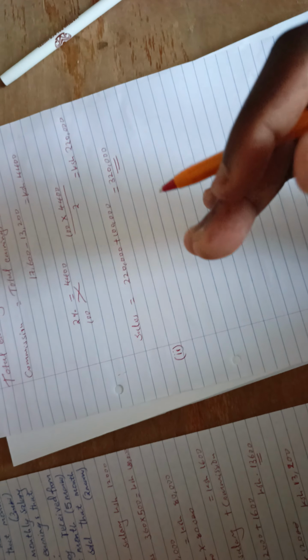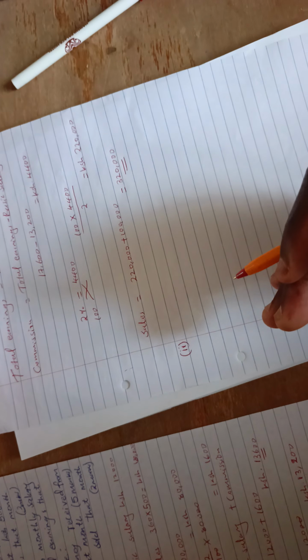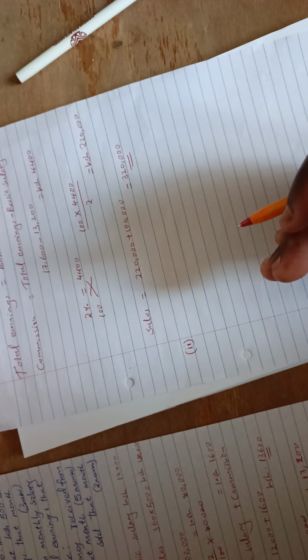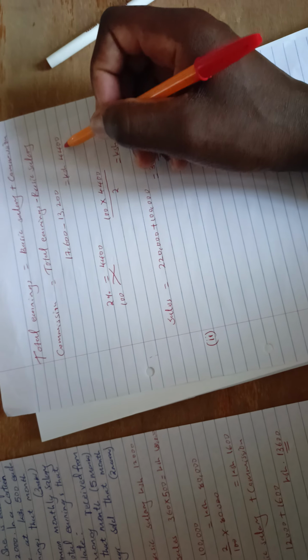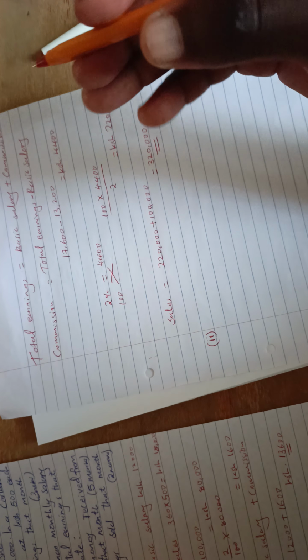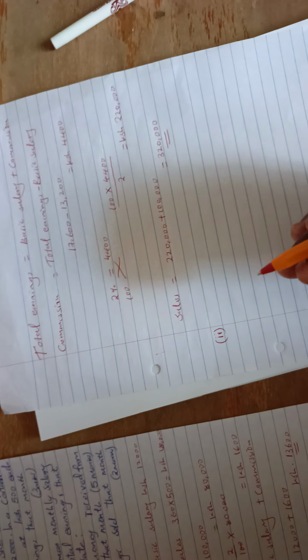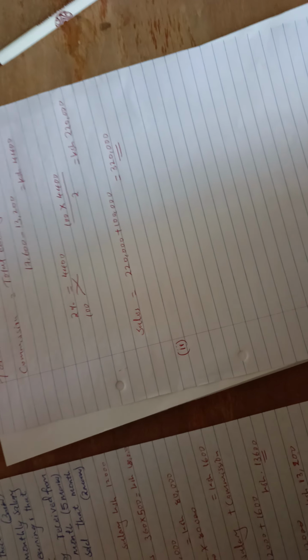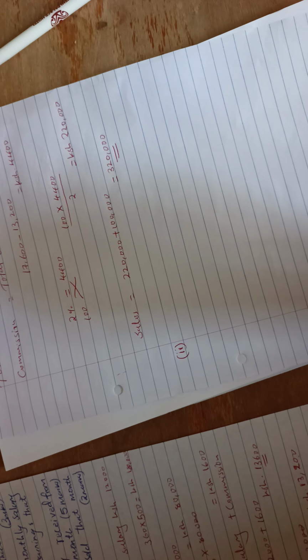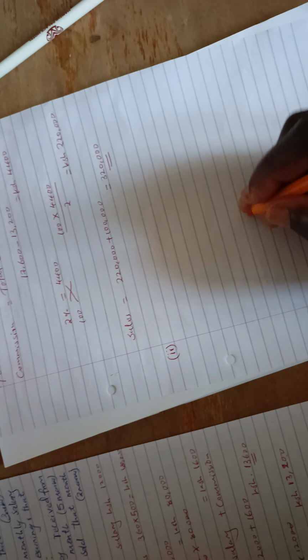So we need to find the new number of handbags that she sold, so that she got a commission of 4,400, which amounted to the now increased total earning, which is 17,600.